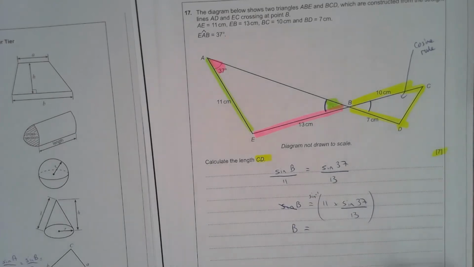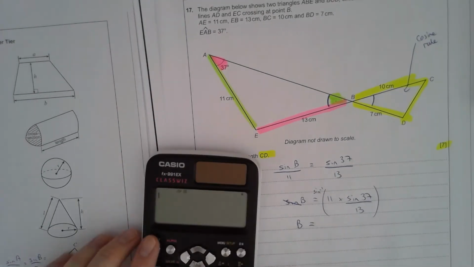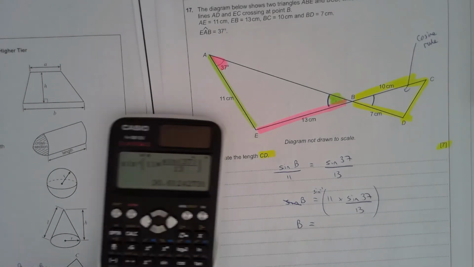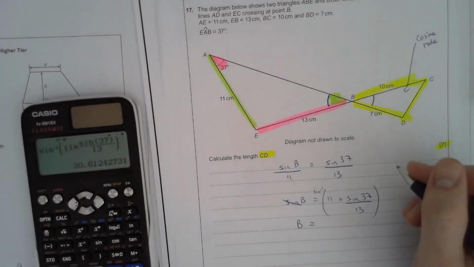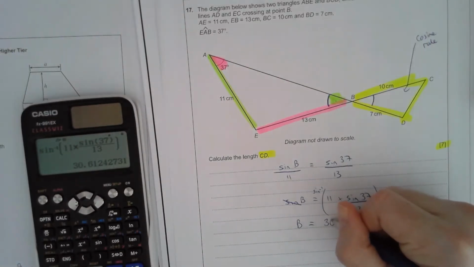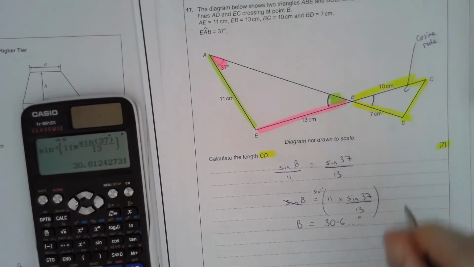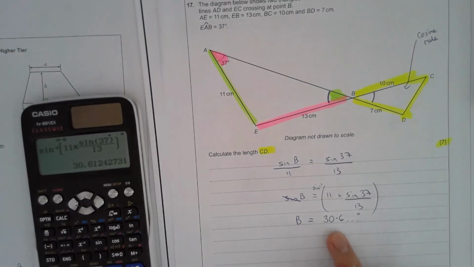So B is equal to shift sine 11 times 37 over 13, round to the side, close bracket, equals 30.6 degrees. Okay, you do not round that answer yet because we haven't finished the question.